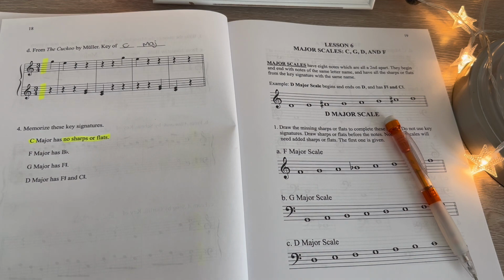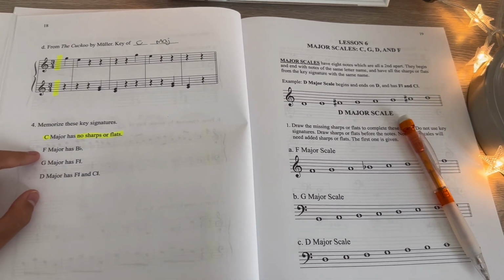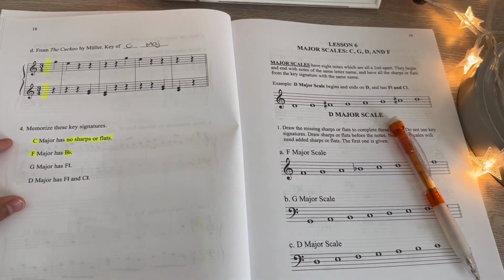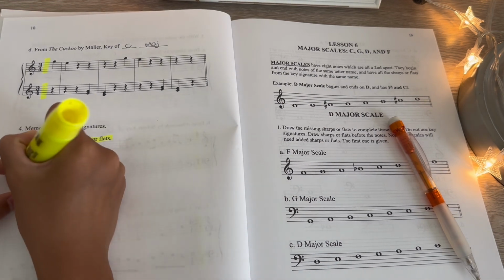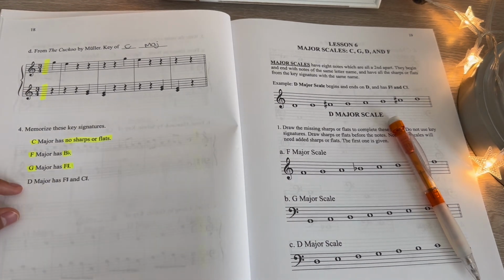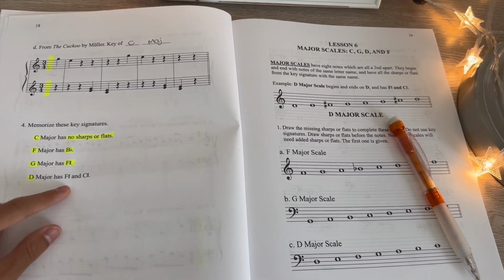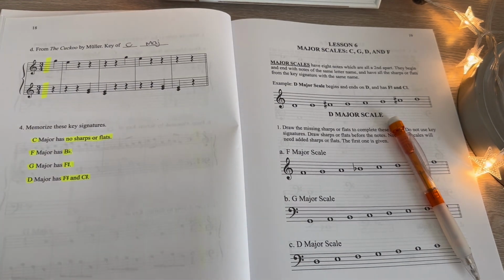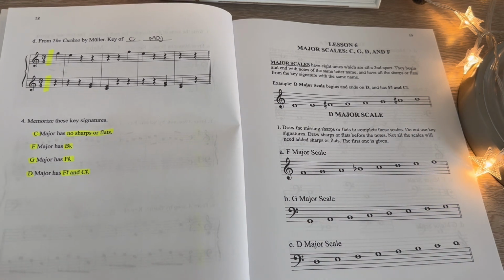But yeah. And in F major, there is B flat. Here, B flat. G major has F sharp. D major has what? F sharp and C sharp. Correct. Awesome, we got it. So yeah, I think that's gonna be it for today's lesson.